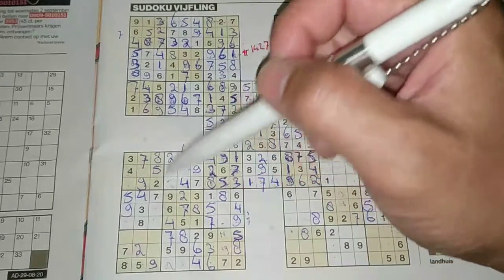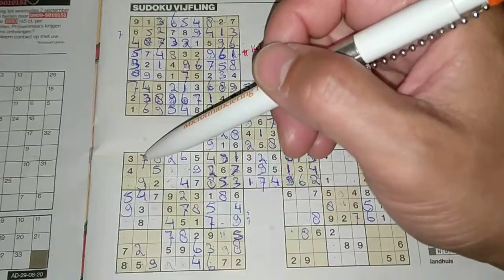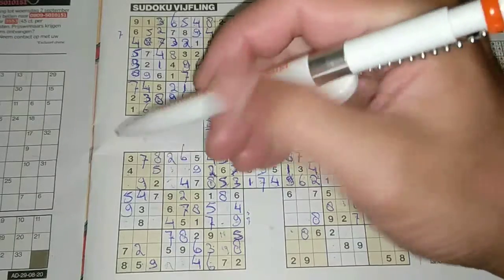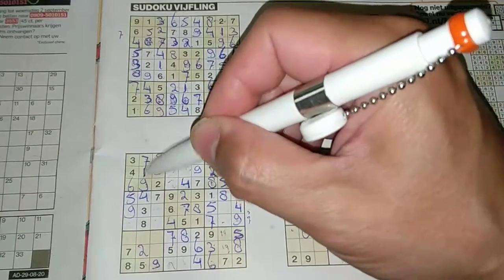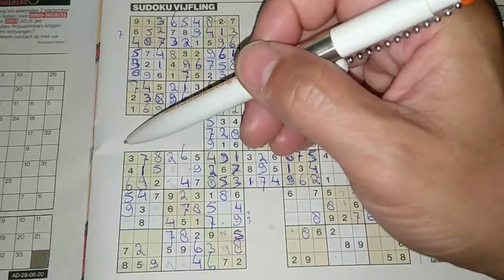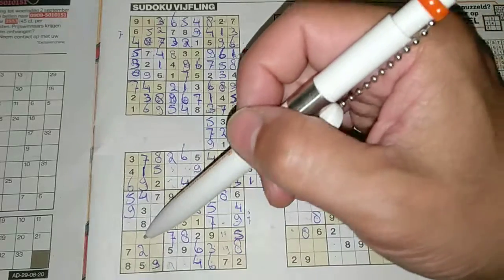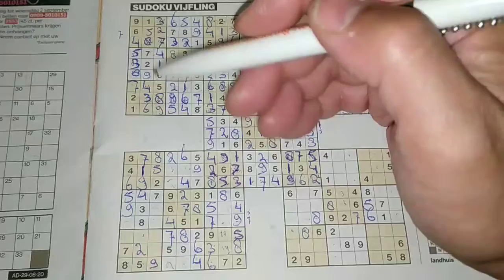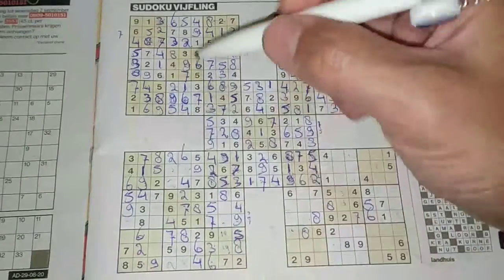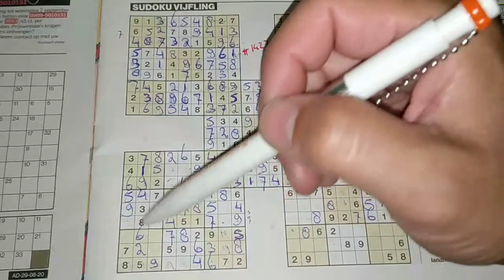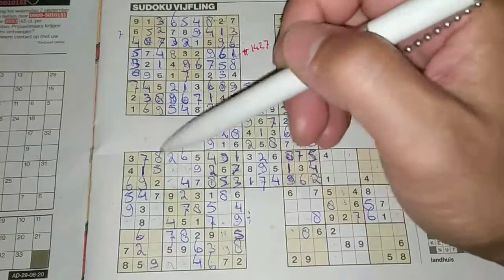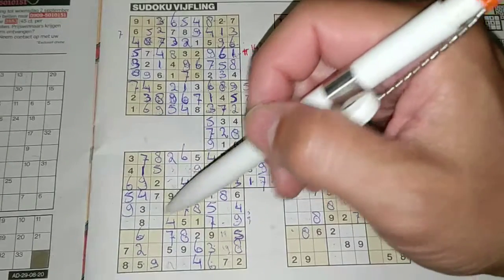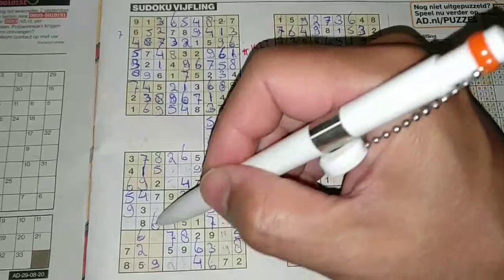2 numbers left in this big square for the numbers 1 and 6. We see here 6, no 6 there, 6 should be here. The 1 goes there. 1 number left in this column for the number 6. 6 in this column, 6 in the second column, so the third column, the only 2 places for the 6 are here or there. We see here 6, no 6 there, 6 should be there.